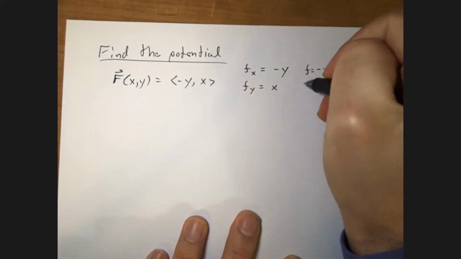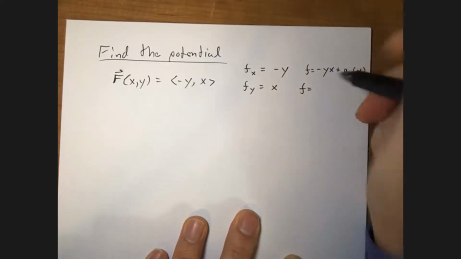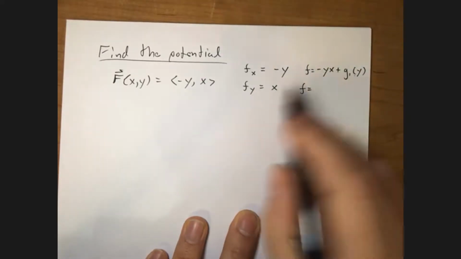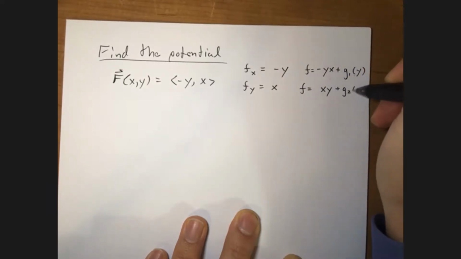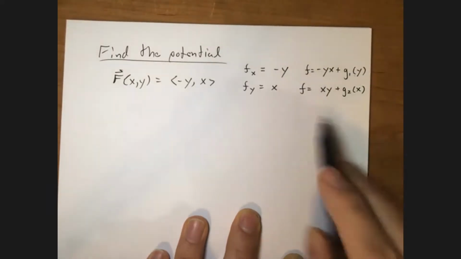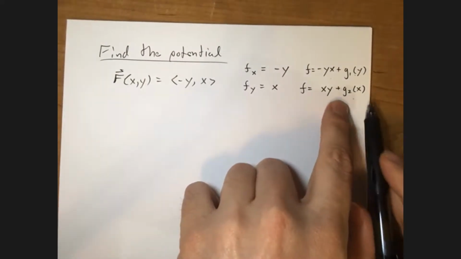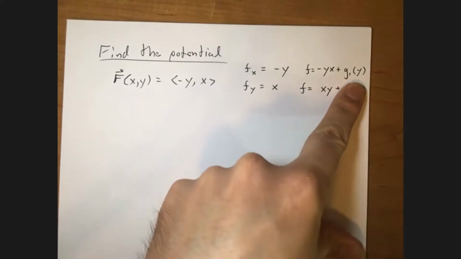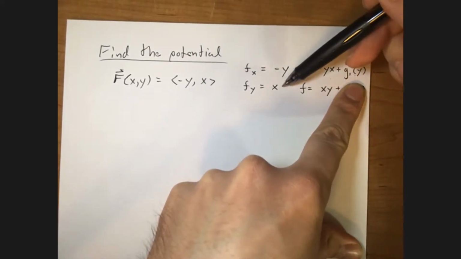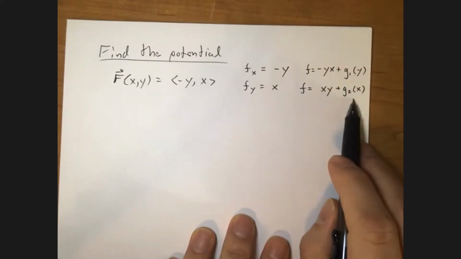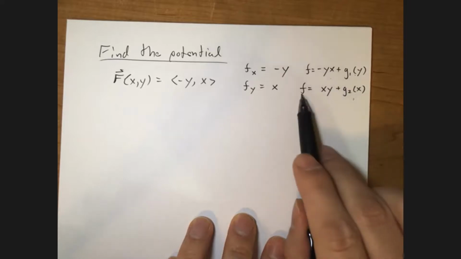On the other hand, f must look something like, let's see, I need the y derivative to be x, so it must be xy plus some function of x. Because when I take the derivative of this with respect to y, this guy becomes 0, and then this, I get x. So on the one hand, the function must look like this. On the other hand, it must look like this.